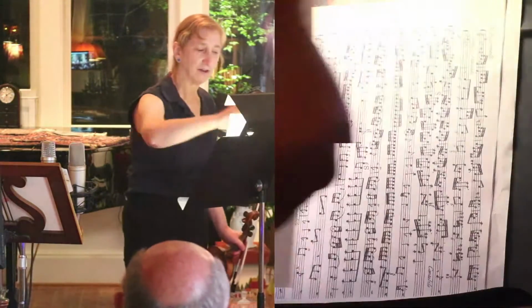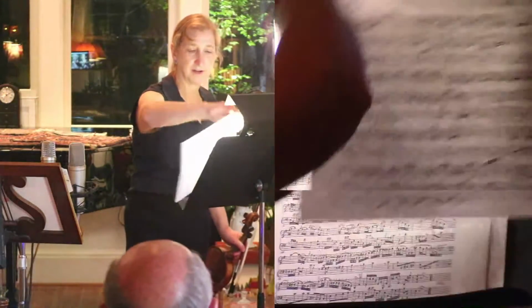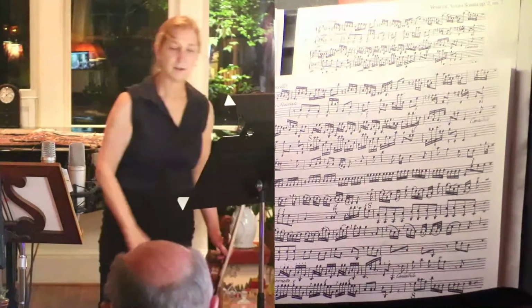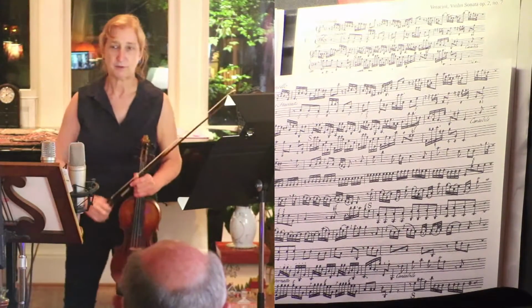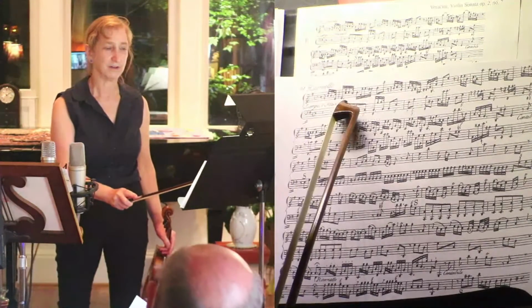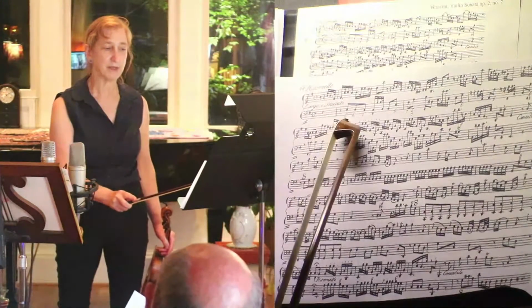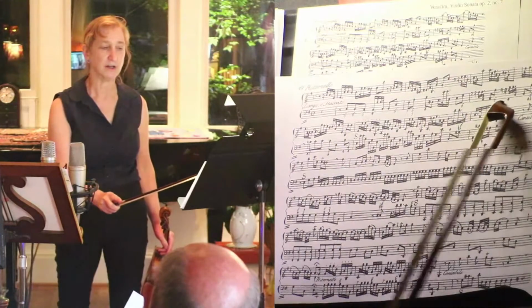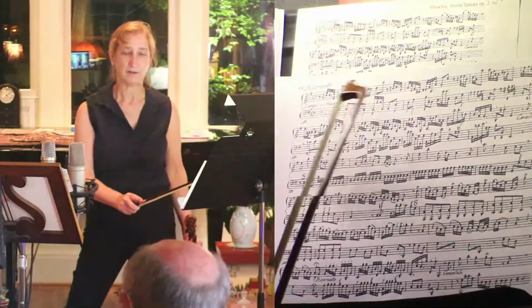Well, let's look at the original. So that's this next handout. So it looks like all that piano music is actually in the violin part. Here it is. And remember we talked about bass lines. There's a bass line here. So this is the entire piece.